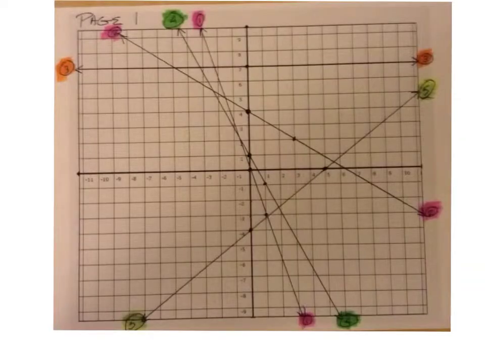Here is page 1, and I will outline each one so you can see where they're at if it's a little blurry. Number 1 is here. This is number 1. Number 2 is here. 3 is straight across, left to right, through 7 on the y-axis. 4 is here. And 5 is here.